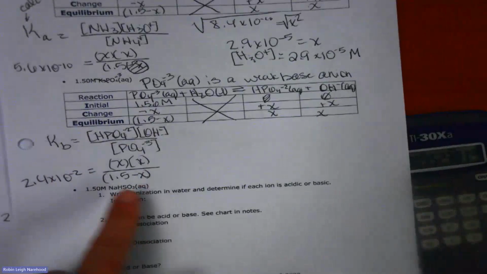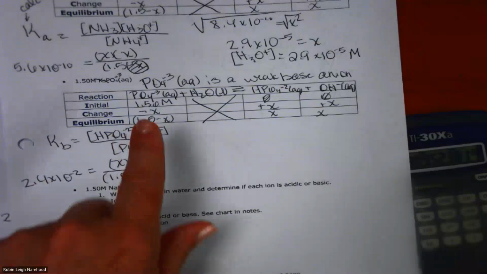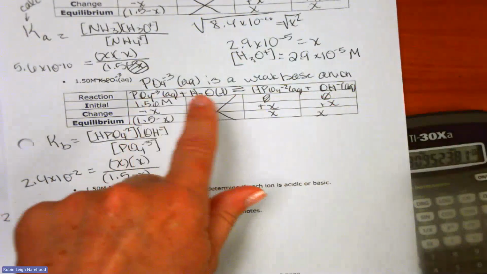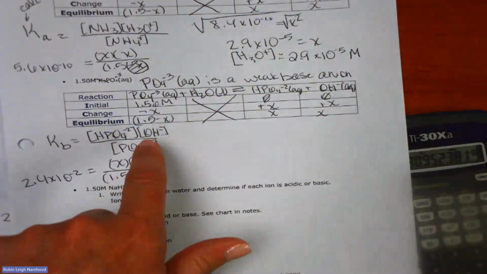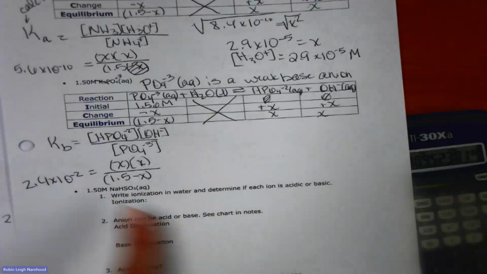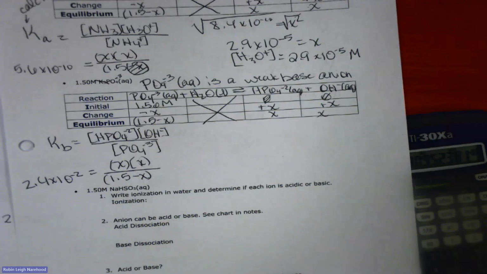So these are all the parts. You have to write out the correct acid-base dissociation and then write the expression. If it's an acid, you will do a Ka expression. If it's a base, it's a Kb. And then either you look up the constant in the acid or base chart, or you have to look up its conjugate's constant in the acid or base chart.